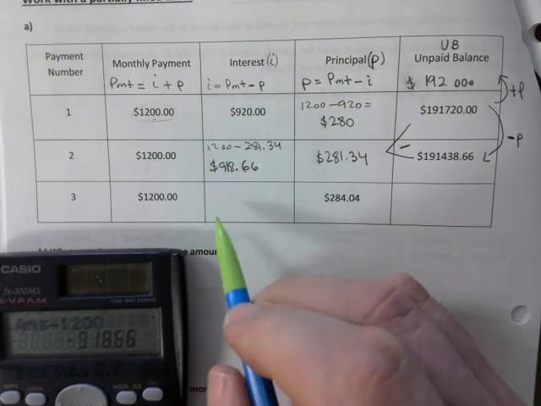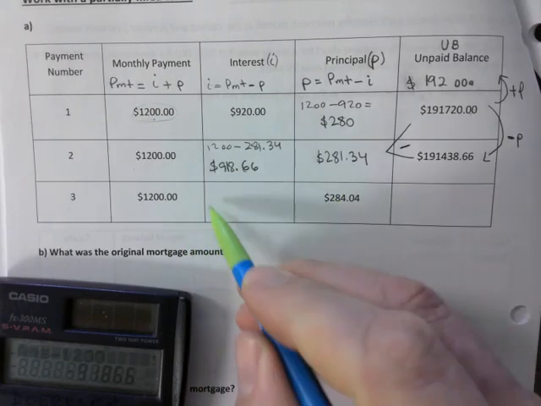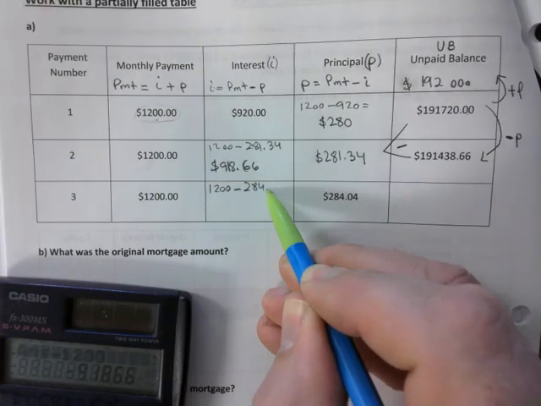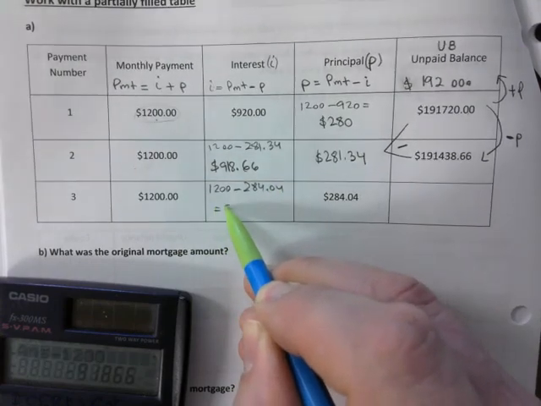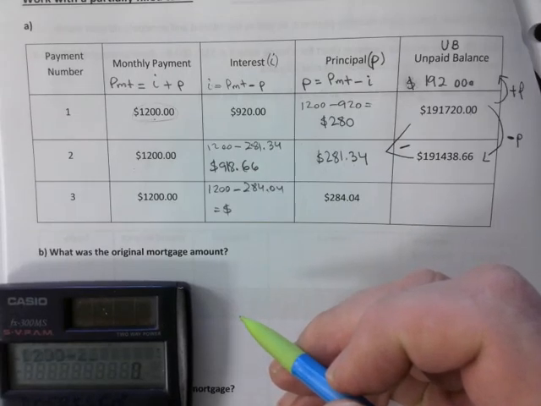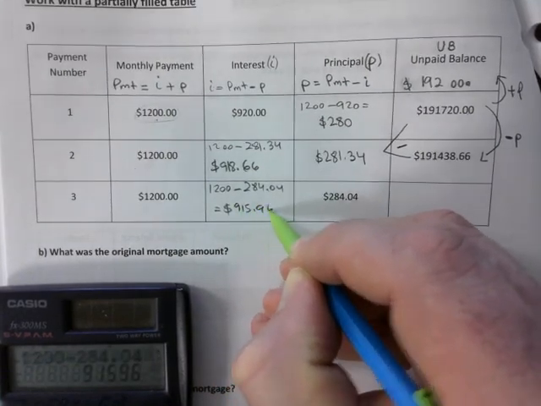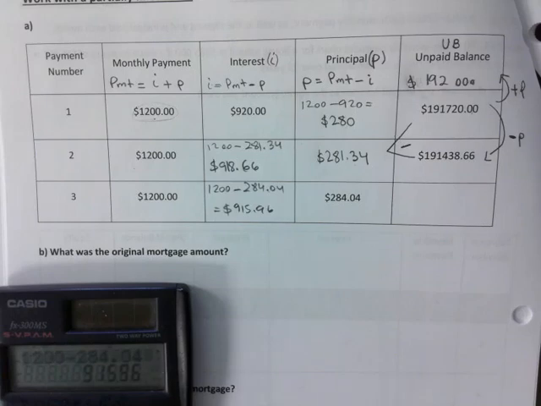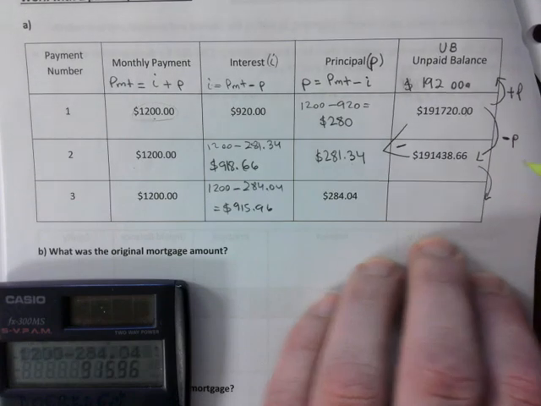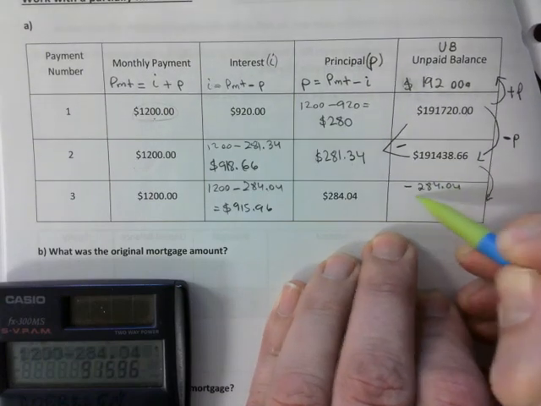And the last one, I can use the exact same formula because I do have the principal. So I'll go 1200 minus 284.04. That's 915.96. And to go from here to here, we basically go minus 284.04.